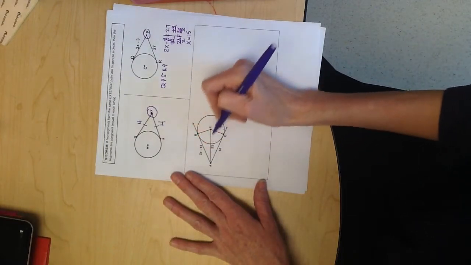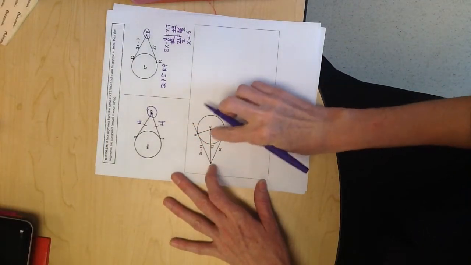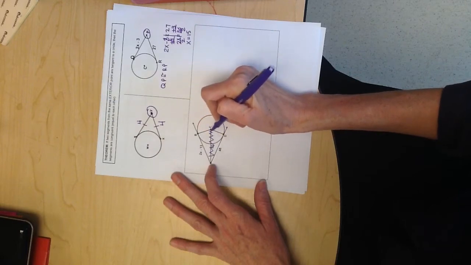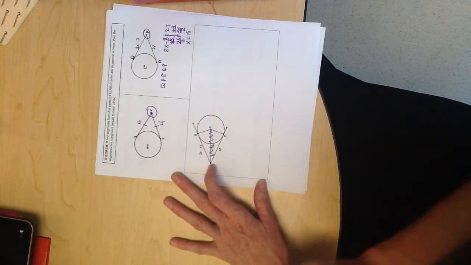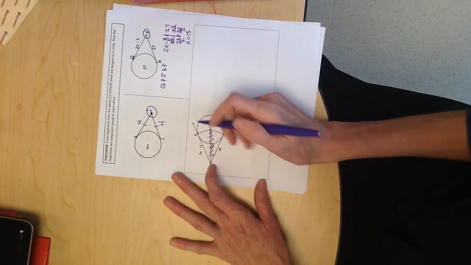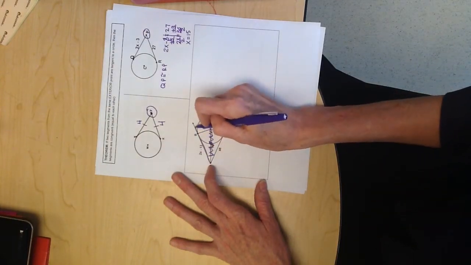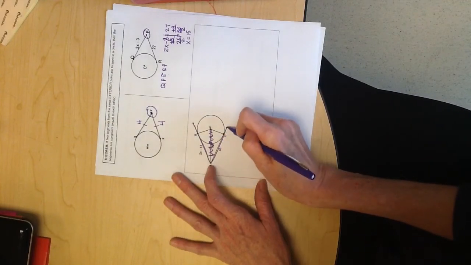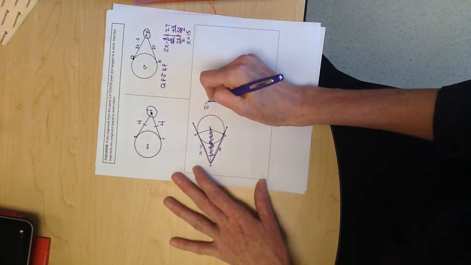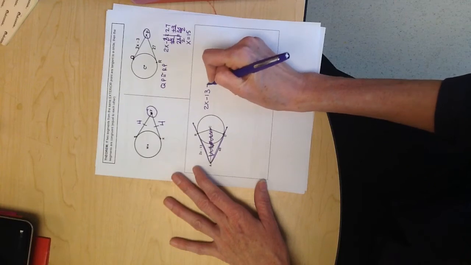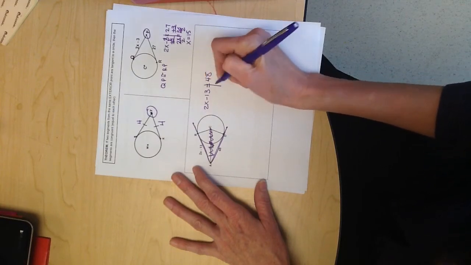I don't know anything about this. This is not tangent. This 52 is not tangent. Tangent touches the circle at only one point. This already has touched at 2 points, so it's not tangent. This is tangent, and this is tangent. So I know 2x minus 13 equals 48, and I'm going to solve that.